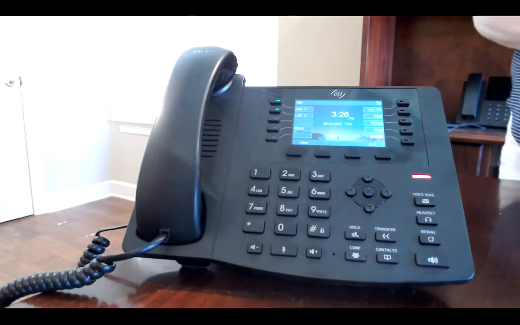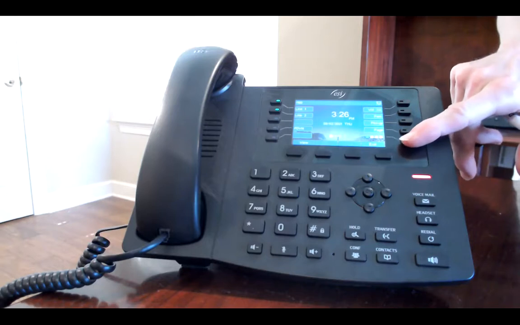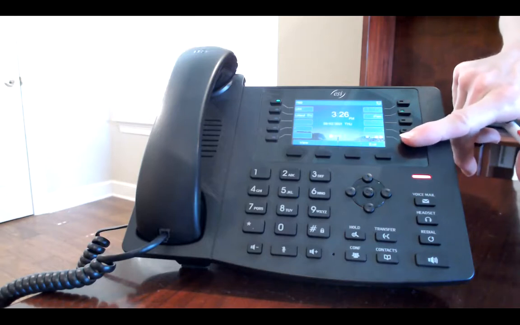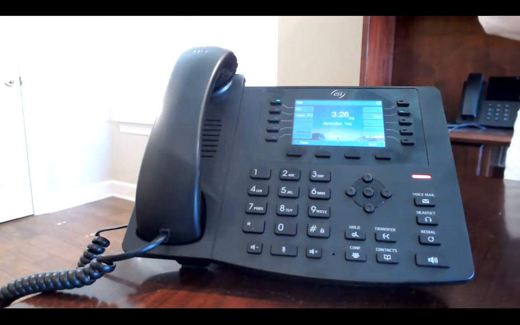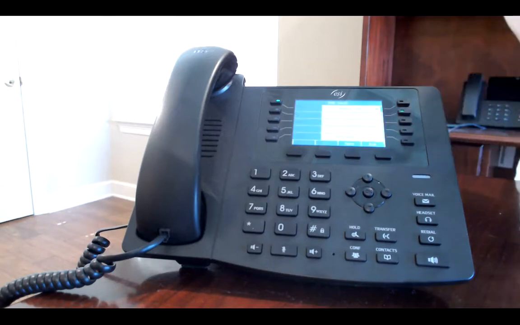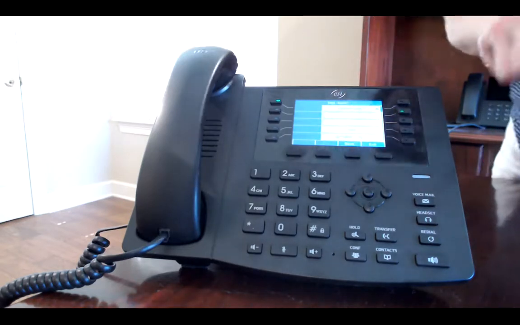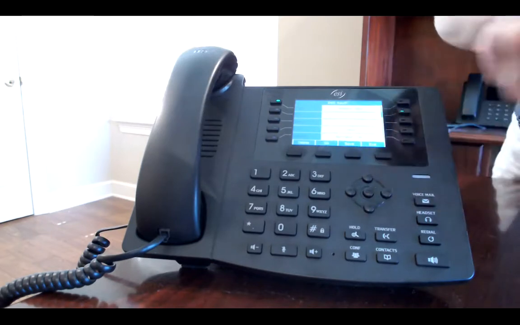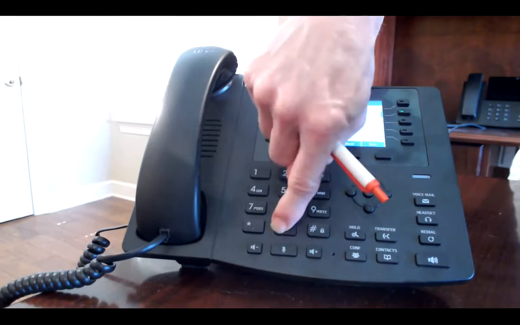First, you want to select the button that you want to program. So using your page jump key, you can jump to the other displays of buttons and choose an available button to program. Press and hold the button that you want to change. It automatically comes up with memory key for type. So that's fine. And we're going to go to the second field that says telephone and enter that extension number.